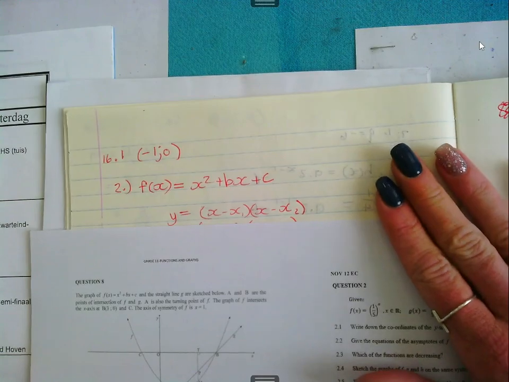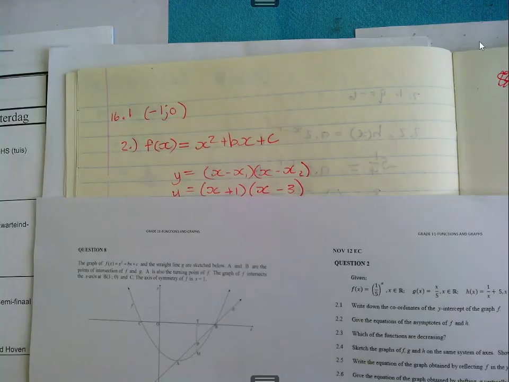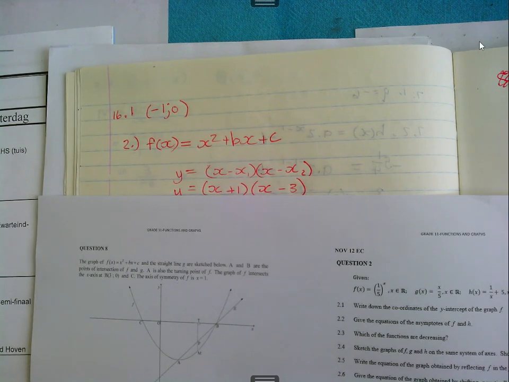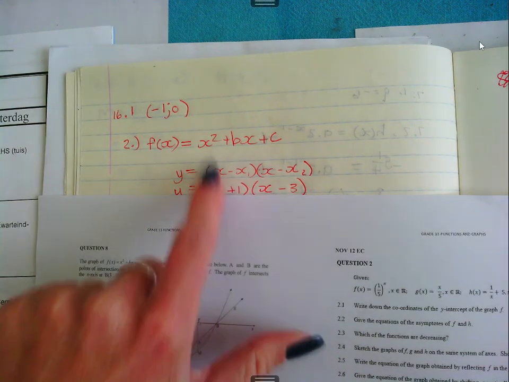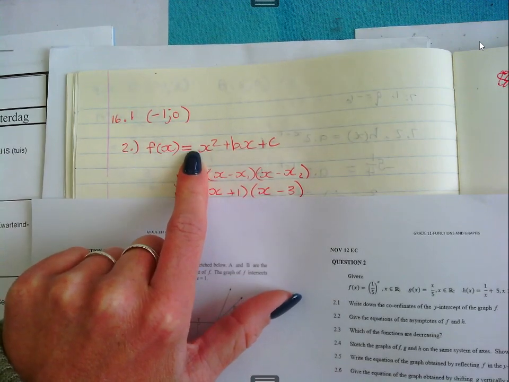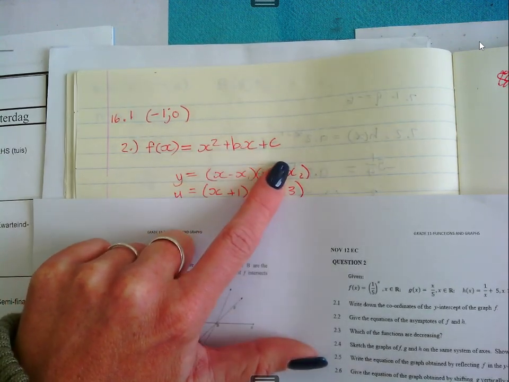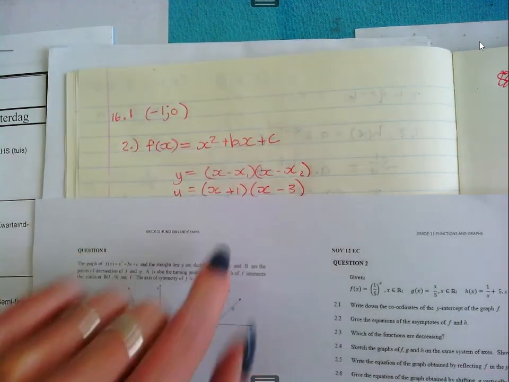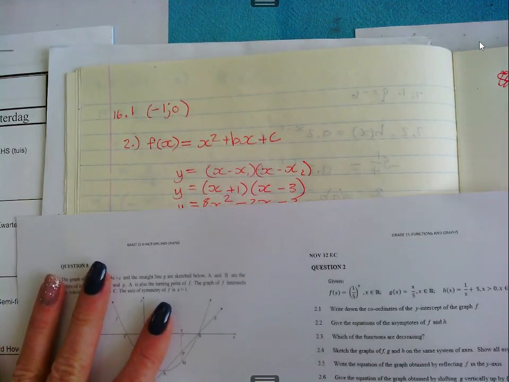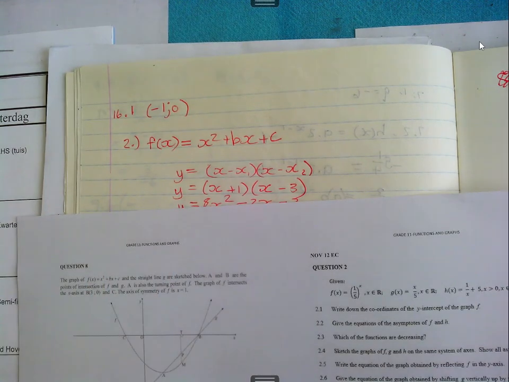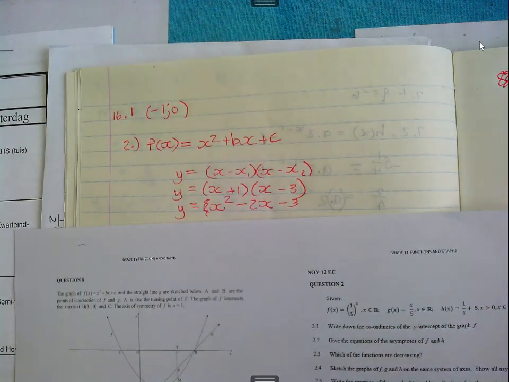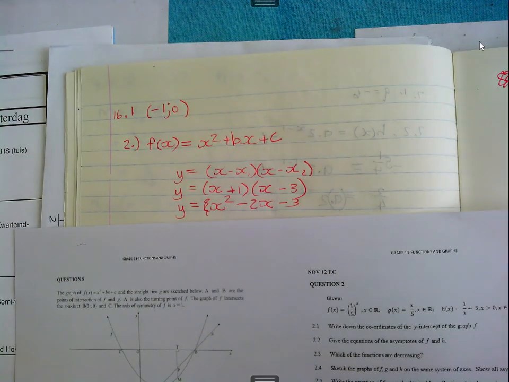Next one, you had to find the equation of f of x, or the equation of f. So I showed you this trick as well. They gave the standard form as x squared plus bx plus c. So therefore they gave you the value of 1. So you didn't have to put in a value of 1 in there. So you use standard form 3. You substituted in those two x-intercepts and you simplify the equation to be x squared minus 2x minus 3.